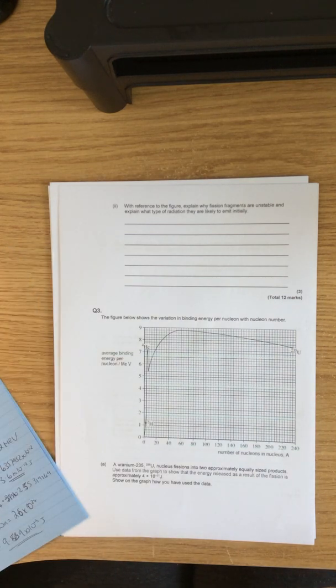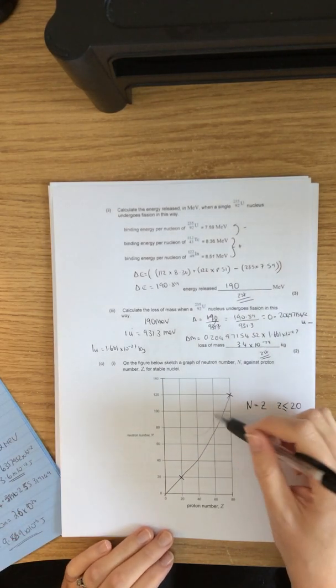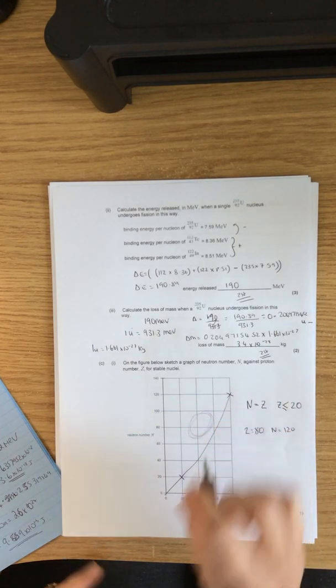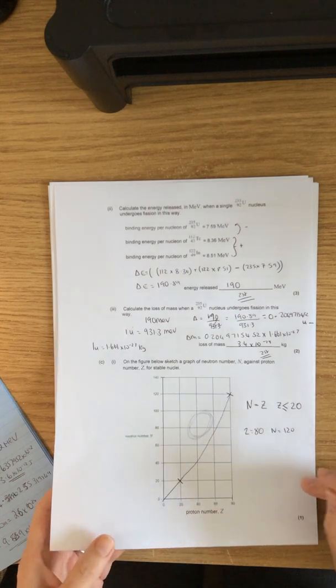And then C part 2 says, with reference to the figure, explain why fission fragments are unstable and explain what type of radiation they'd like to emit. So the fission fragments are basically neutron rich, so they're up here. So that means that they're unstable because they're to the left of the graph. So to become stable, they either produce beta minus, so the neutrons are turning into protons, reducing neutron number, or they can just emit neutrons as well, which we haven't really talked about before, but they can give out just neutrons, neutron decay.